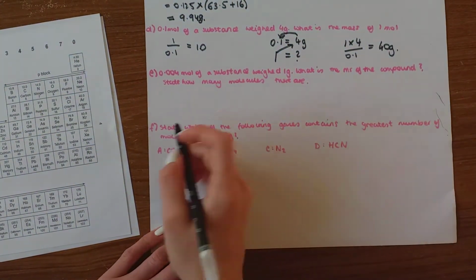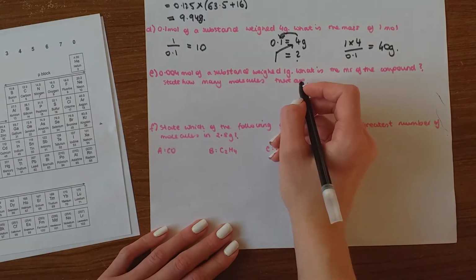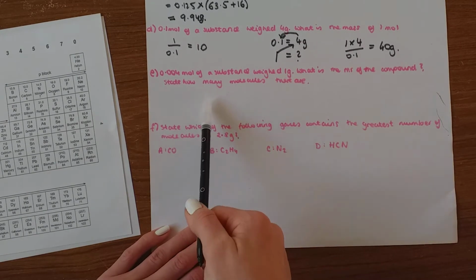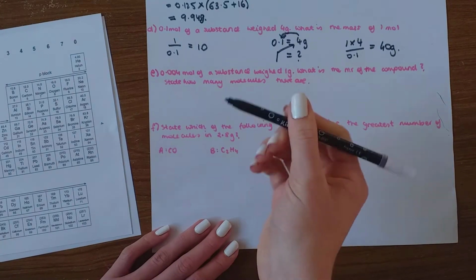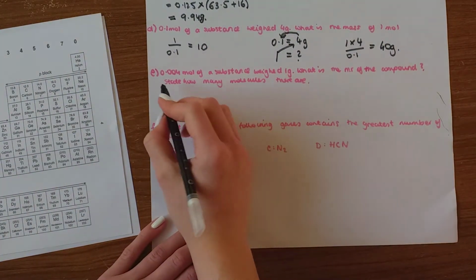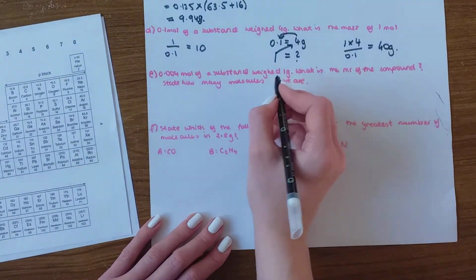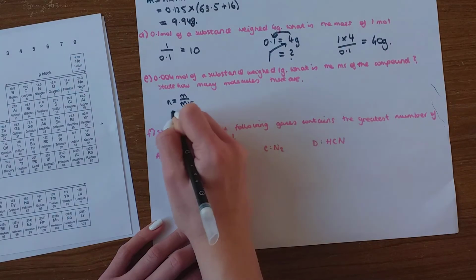Next question. 0.004 moles of a substance weighs 1 gram. What is the Mr of the compound? And state how many molecules there are. So if we know that it weighs this amount in moles and weighs that many grams, you can find the Mr by rearranging this equation.